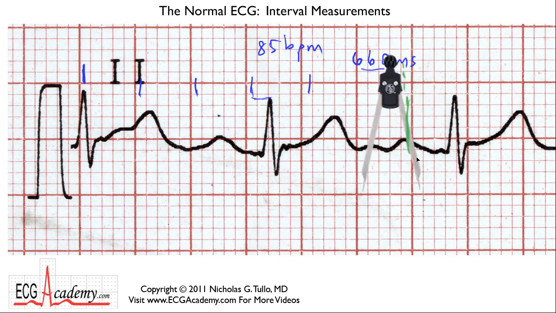So now let's put the point on a heavy line, and we can see it's just a hair over 200 milliseconds. Maybe it's exactly 200 if you want to call it that. So here our PR interval is 200 milliseconds. So that's kind of at the upper limits of normal. Our QRS duration is from here to here, so that's about 80 milliseconds, and it looks pretty consistent. And the QT we'll have to measure.